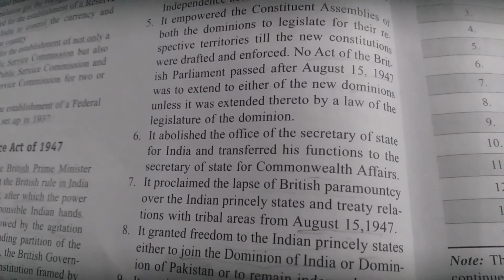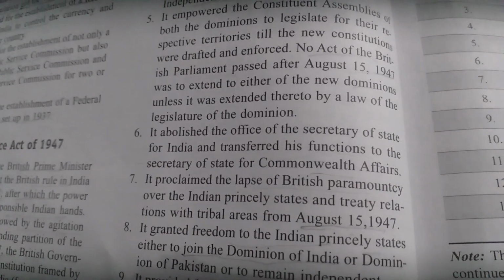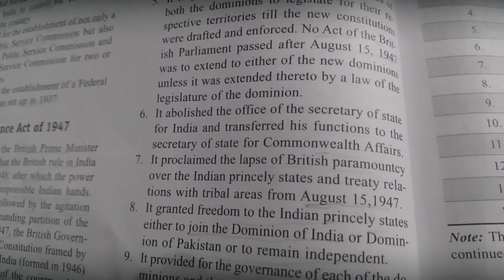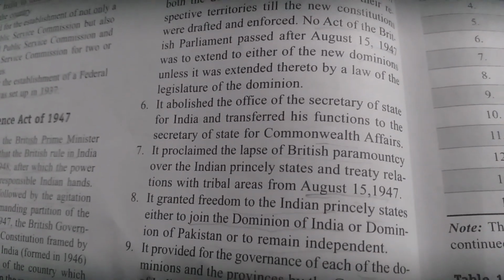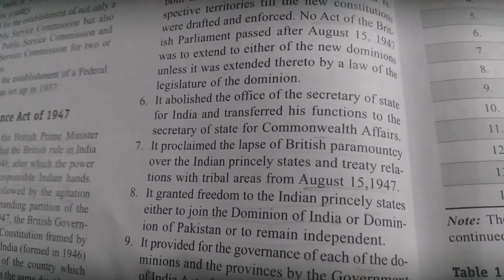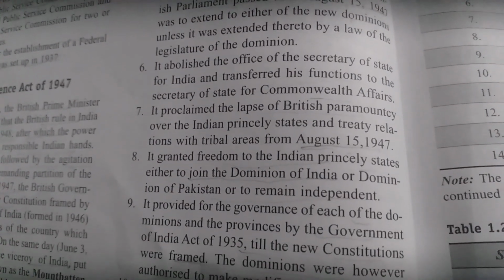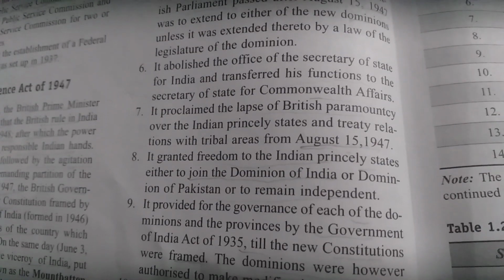It granted freedom to the Indian princely states either to join the Dominion of India or the Dominion of Pakistan or to remain independent.